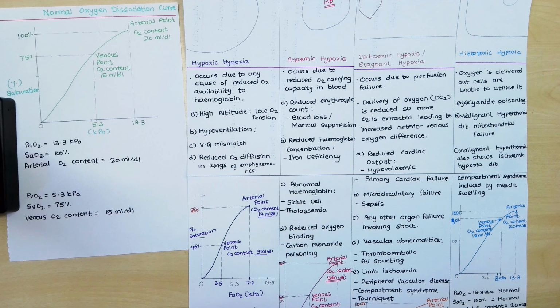Histotoxic hypoxia: the oxygen is delivered to the cells, but cells are unable to utilize it. Examples are cyanide poisoning, malignant hyperthermia due to mitochondrial failure. Malignant hyperthermia also shows ischemic hypoxia due to compartment syndrome induced by muscle swelling.